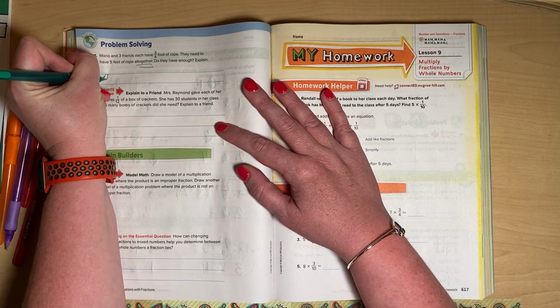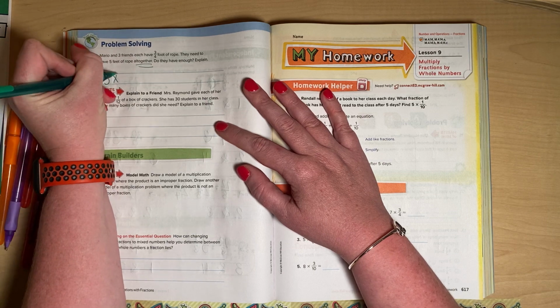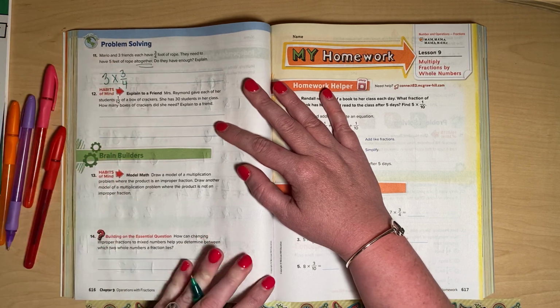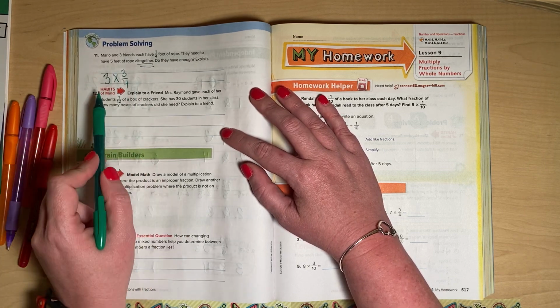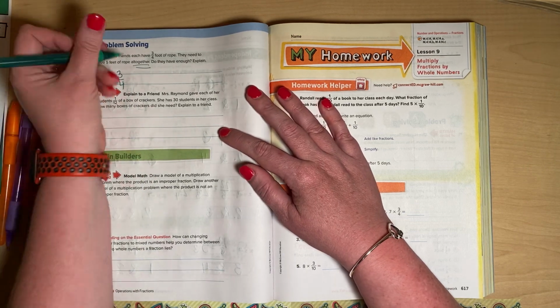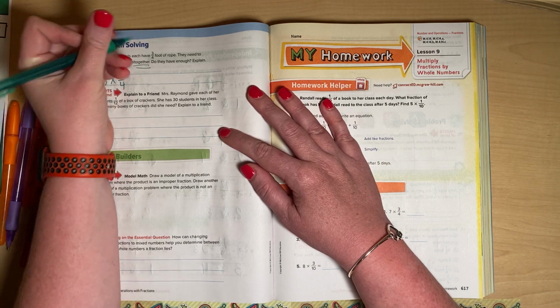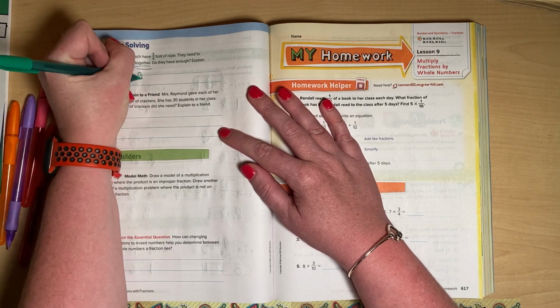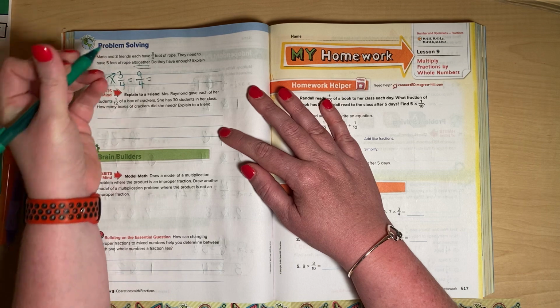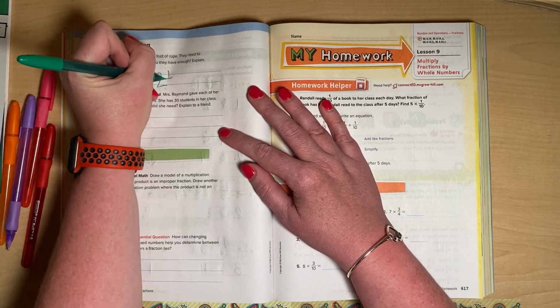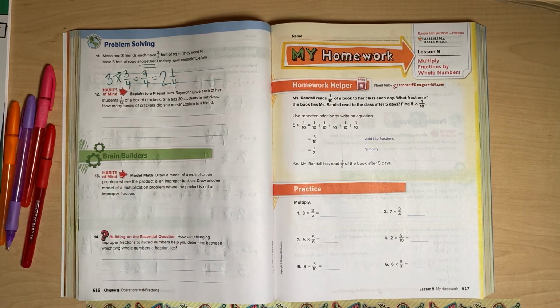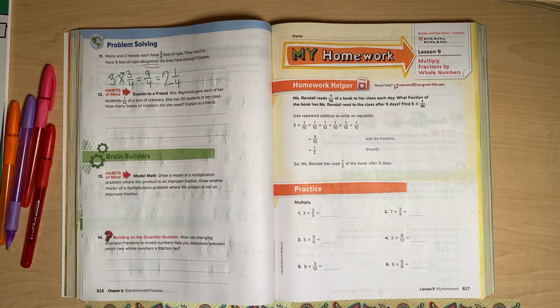He has 3 friends and they each have 3/4 foot of rope. They need 5 foot of rope. Let's figure out what they have first to see if they have enough. Okay. Whole number times numerator is going to equal 9/4. 4 goes into 9, 2 whole times, 1's left over, and you have a 4 as your denominator.